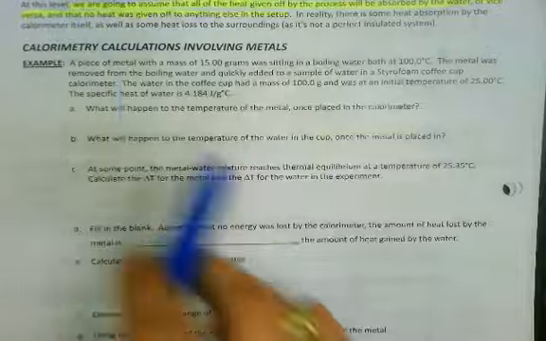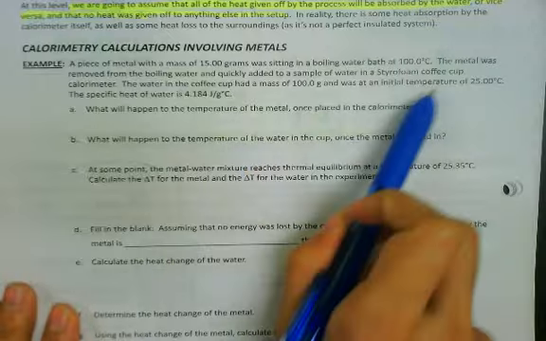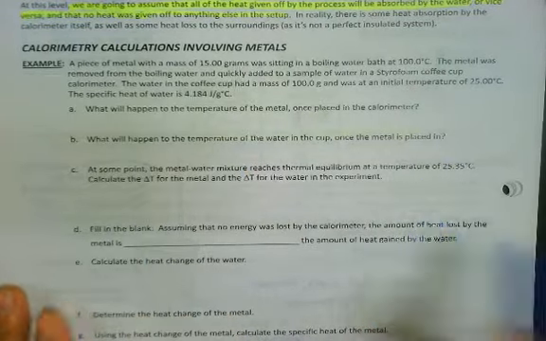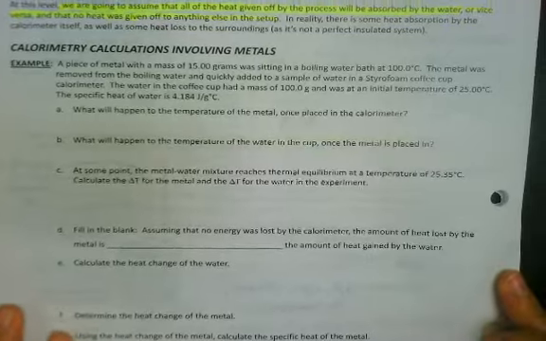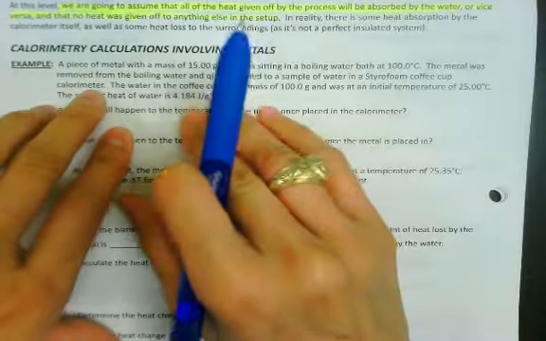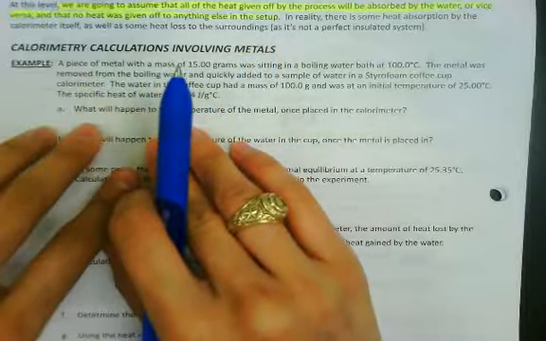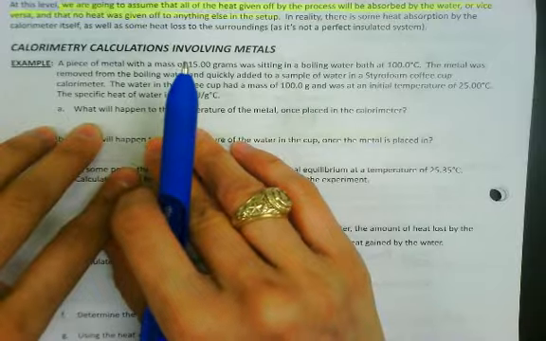All of the information needed to solve this problem is included up here in this paragraph, as well as a little bit of information down here. So what I like to do when I am given information for a calorimetry problem is write out everything I know about the substances in the problem.